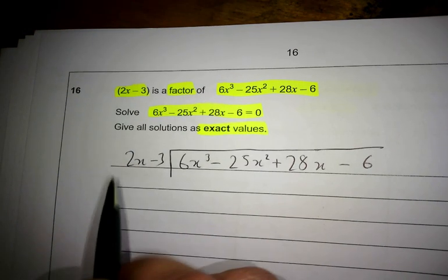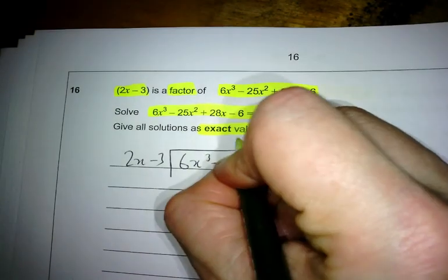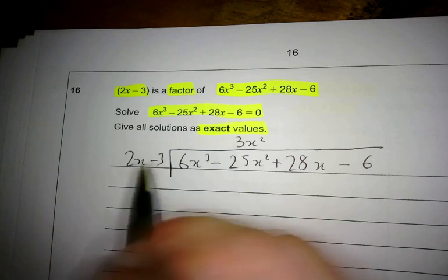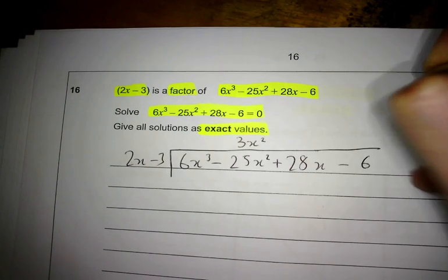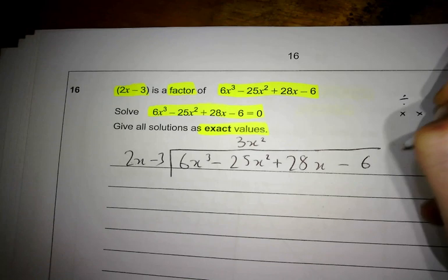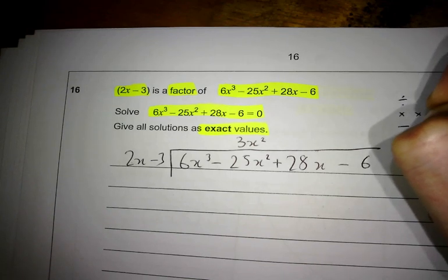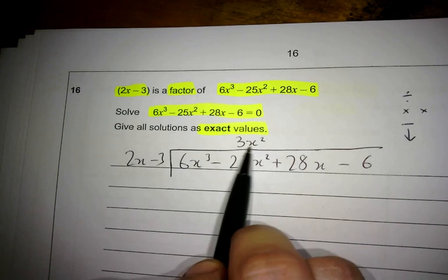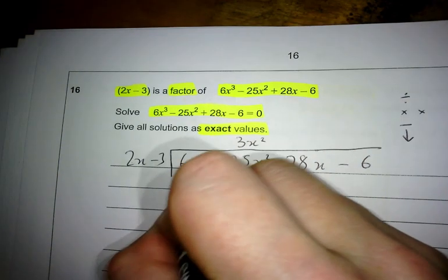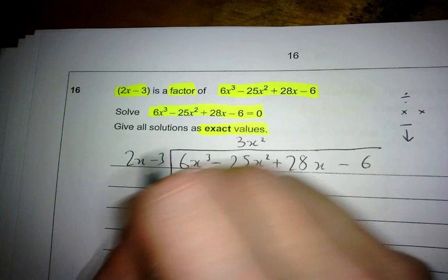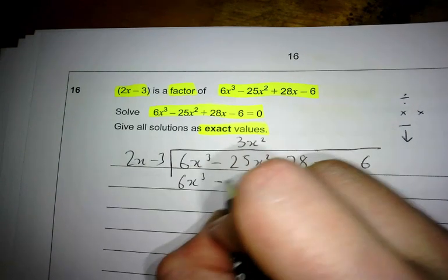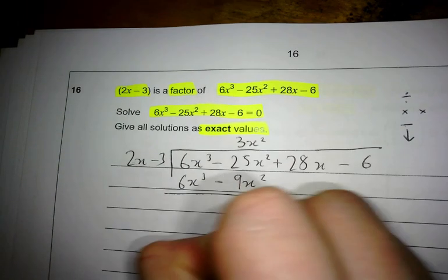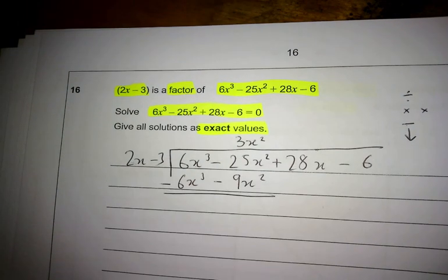6x cubed divided by 2x is 3x squared. Write that above my x squared term. Now I multiply. I'll write the steps, sorry. So divide, multiply, subtract, drop. So I've divided 6x cubed by 2x is 3x squared. Now I multiply. 3x squared by 2x is 6x cubed. Minus 9x squared. Now I subtract. Write my line, write my subtract sign.